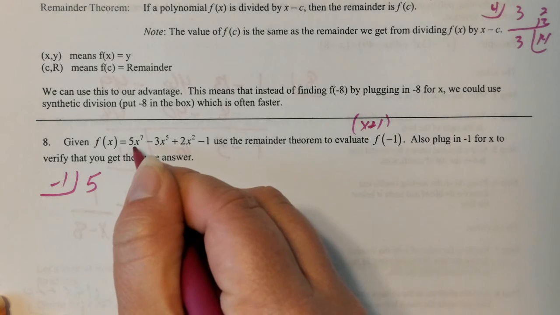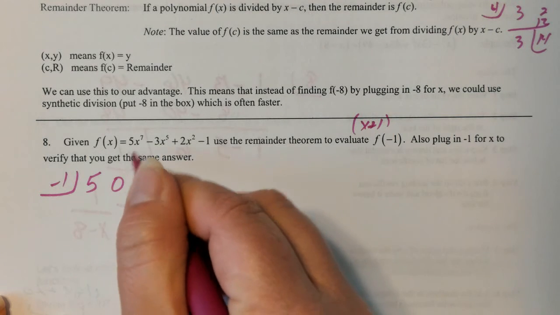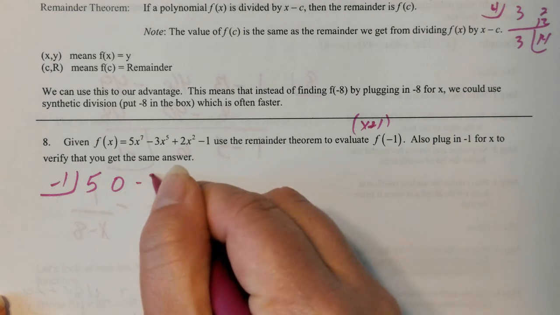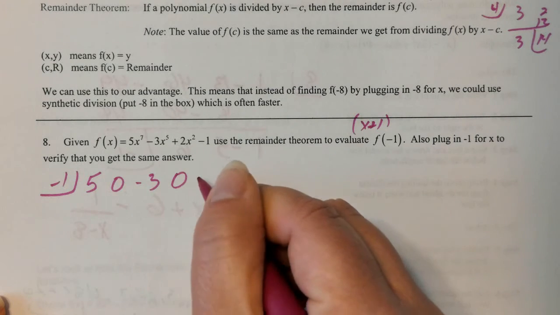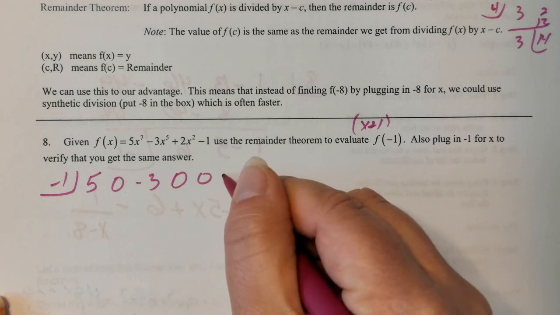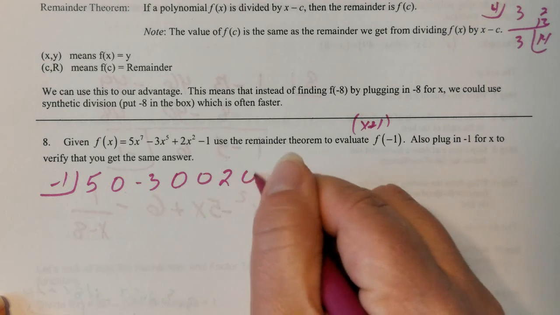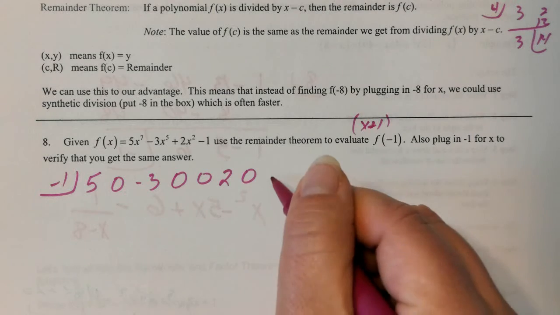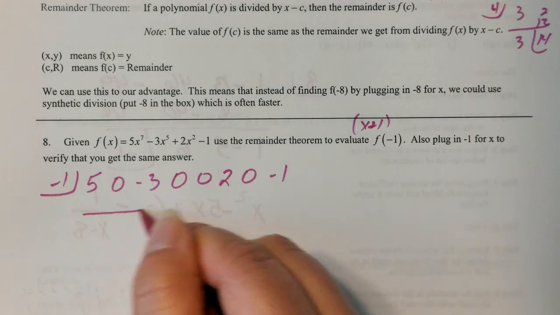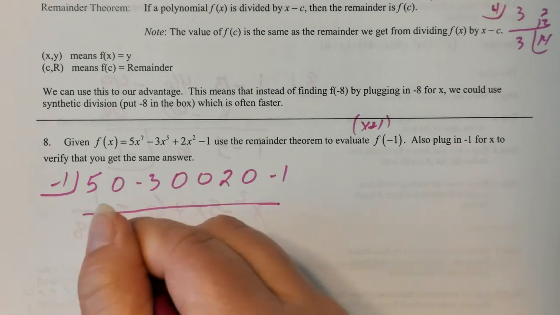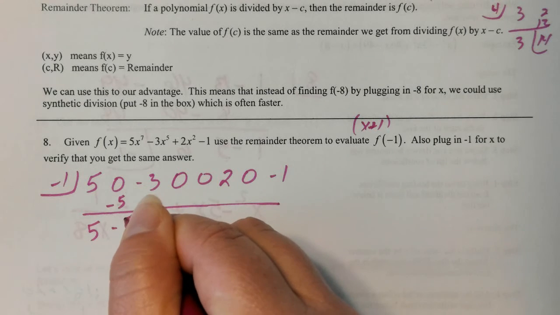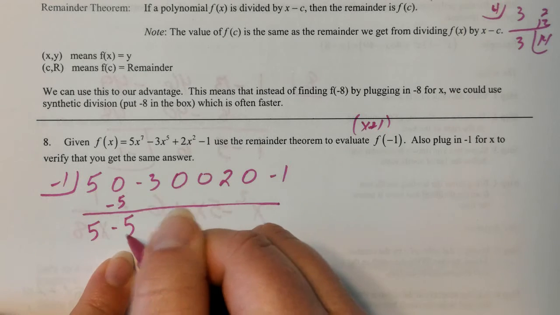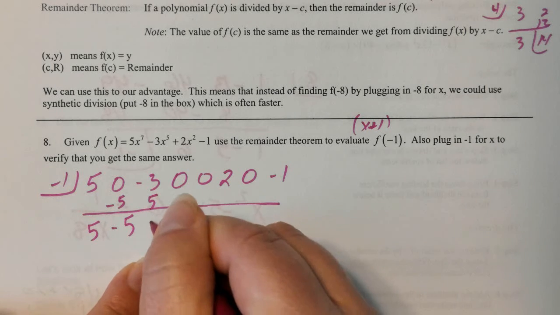So I've got the 5 for x to the 7th, a 0 for x to the 6th, a negative 3 for the x to the 5th, a 0 for x to the 4th, a 0 for x to the 3rd, the 2 for the x squared, a 0 for the plain x, and then our negative 1. I'm going to do my synthetic division. Remember, every time I bring a number below the line, I multiply by the box.